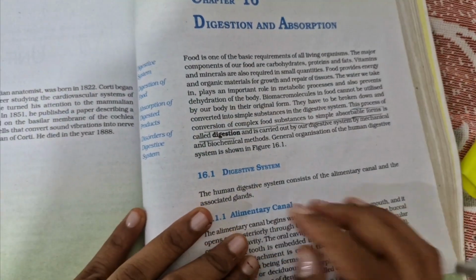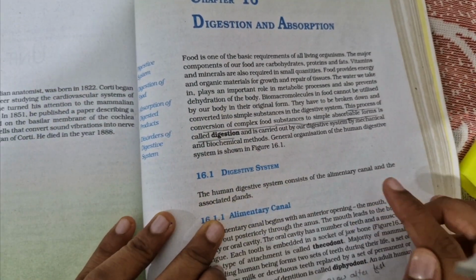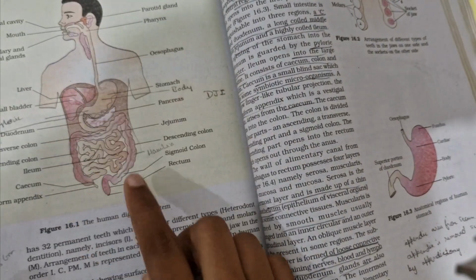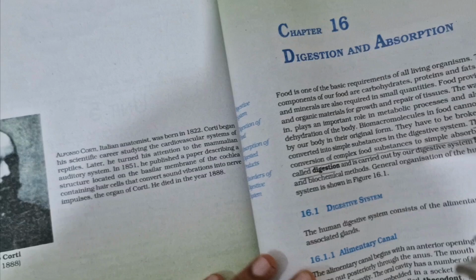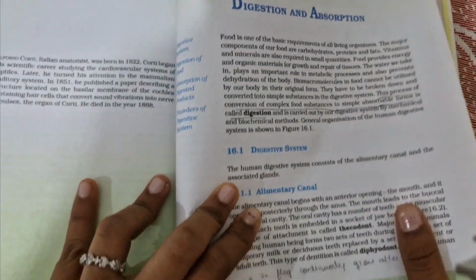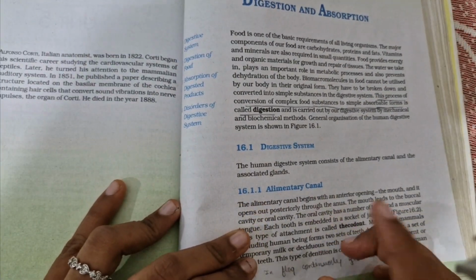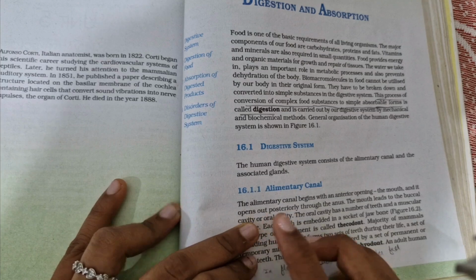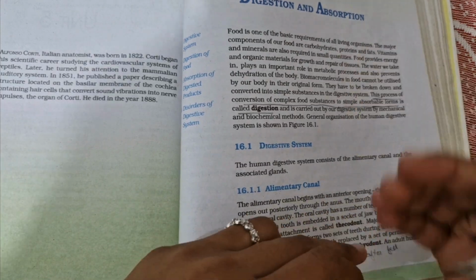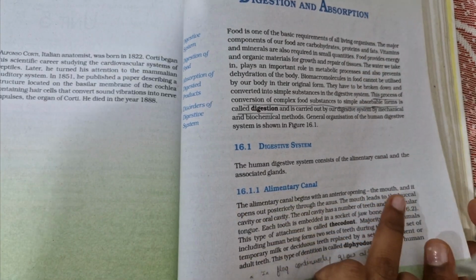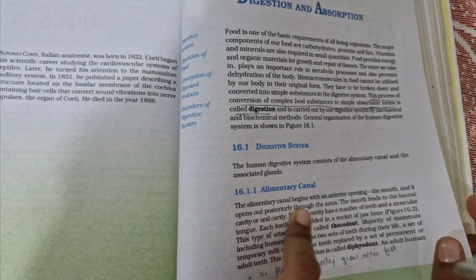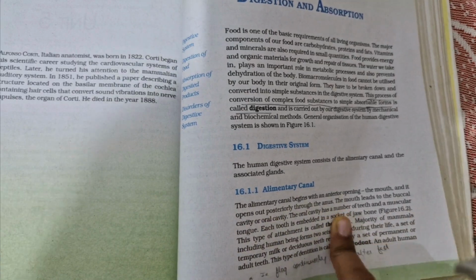This is the diagram. Coming to the digestive system, the human digestive system consists of the alimentary canal and the associated glands, liver, salivary glands and other associated glands. All this is included in the human digestive system. First, we'll study the alimentary canal. The alimentary canal begins anteriorly, that is at the front, with the opening of the mouth, and it opens posteriorly, at the back, through the anus.